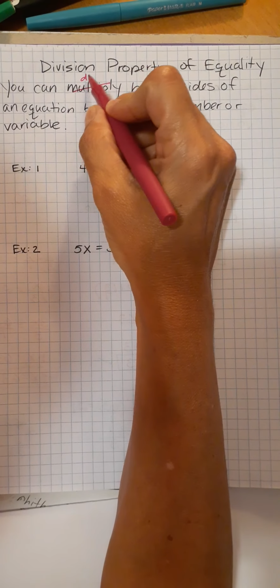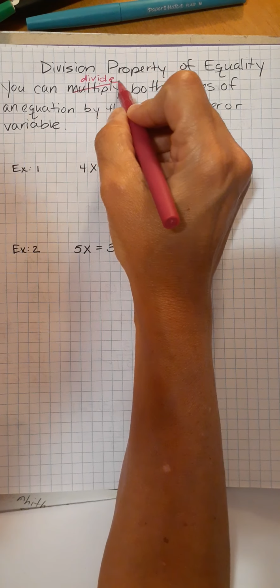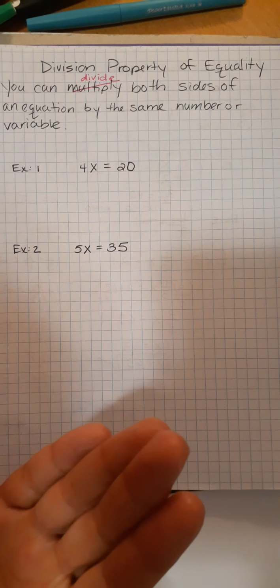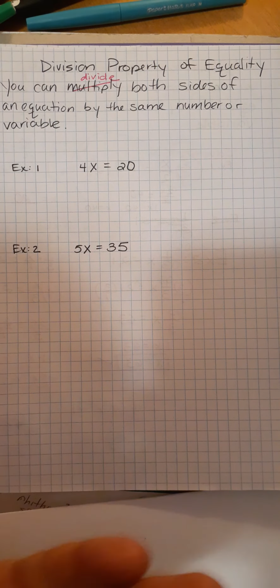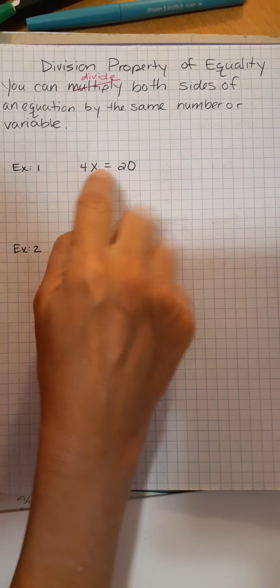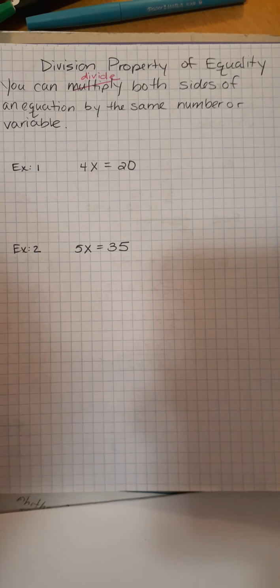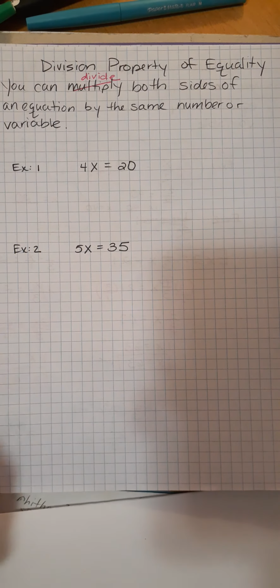So I'm going to change this because it's division, right? You can divide both sides of an equation by the same number or variable, and it's not going to change. You're shifting things around, but they're still going to be equal to each other. Both sides are still equal, so they're still balanced. Now, let's take a look at this one.